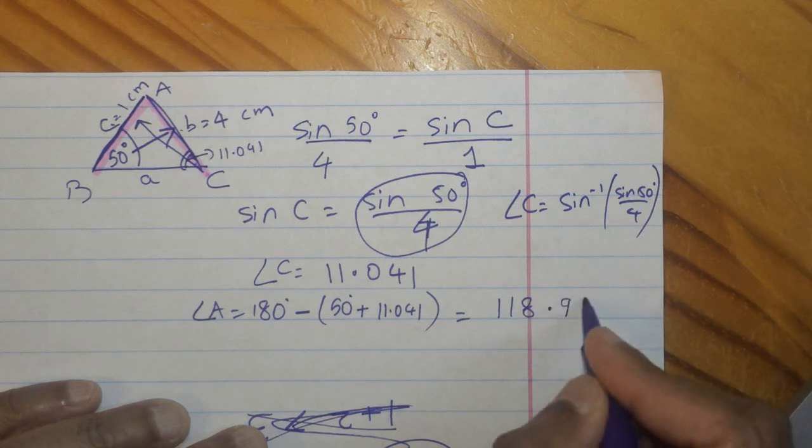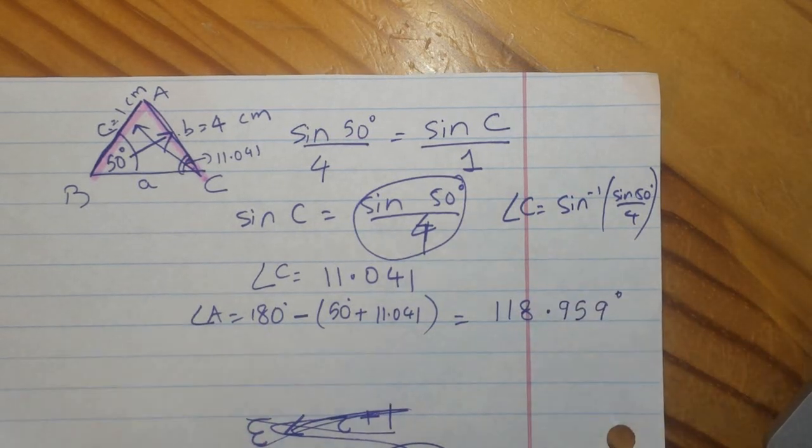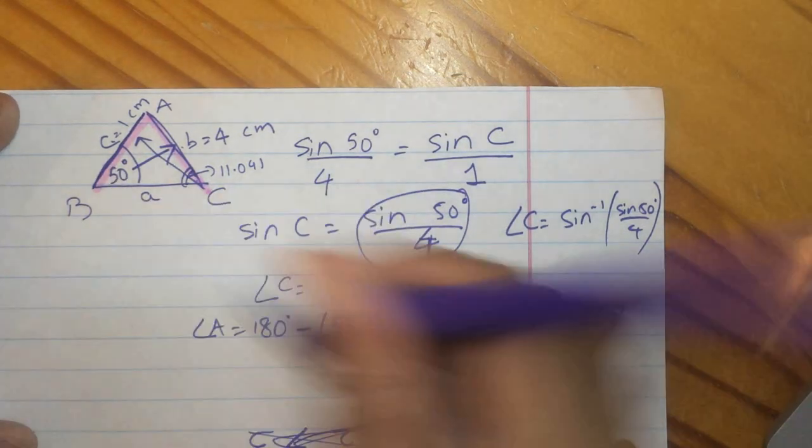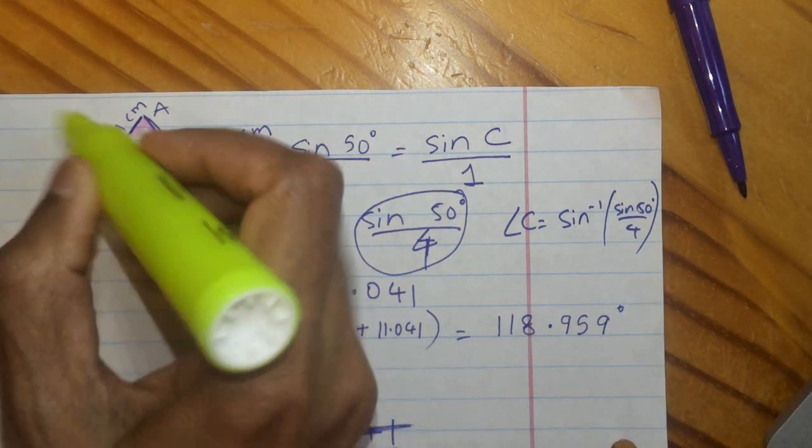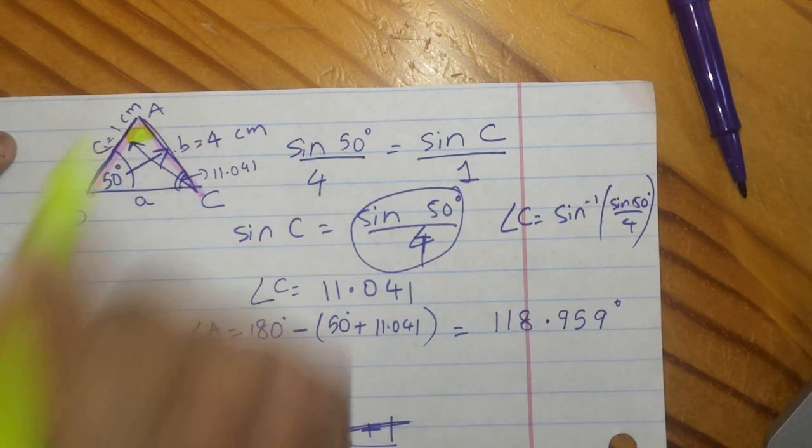Sorry, I have to look for my calculator. 118.959 degrees. Everybody okay? Now I have two angles, and I found the angle in between, and I just found angle A.